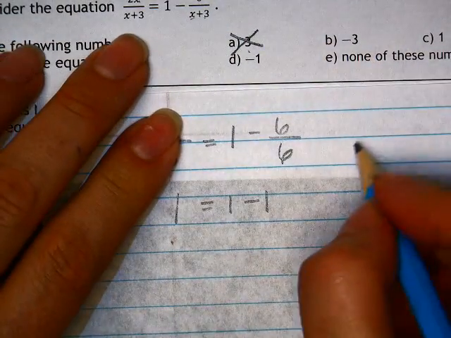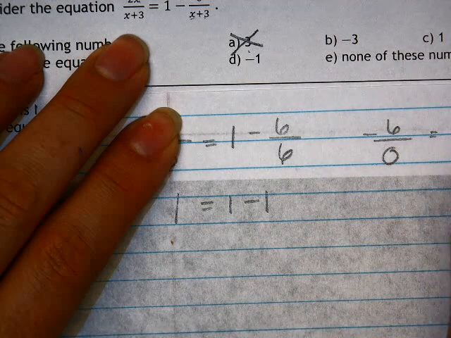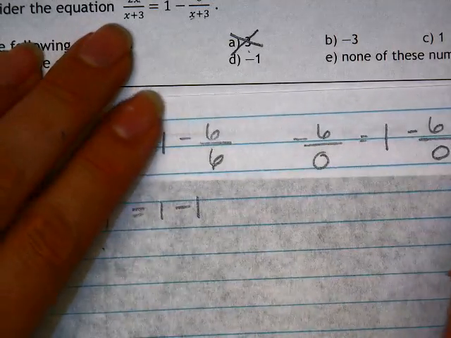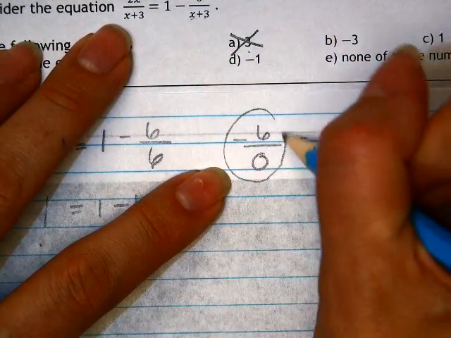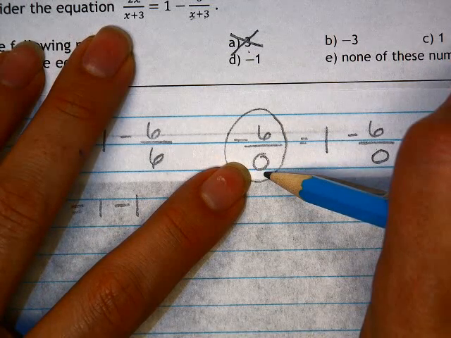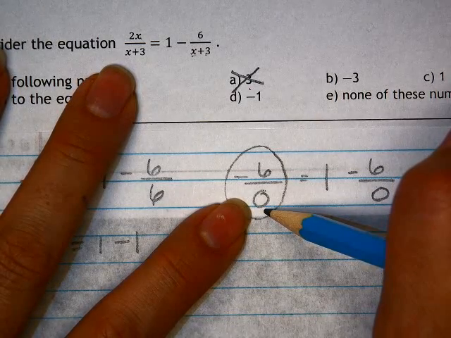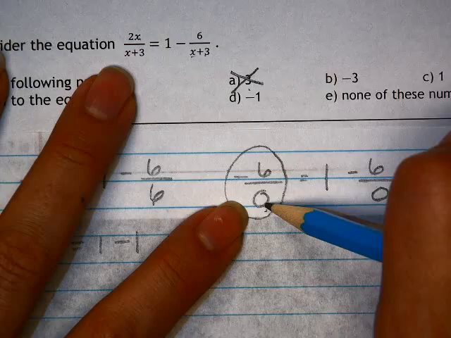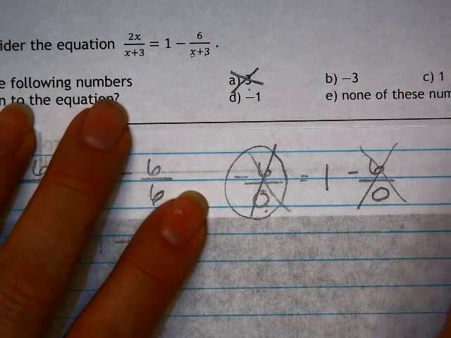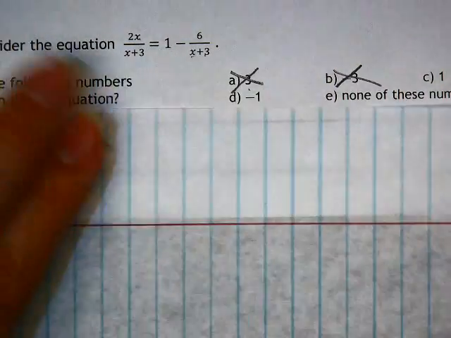If I plug in negative 3, I get negative 6 over 0 equals 1 minus 6 over 0. Now, I don't know how familiar you guys are with these things, but if you take 6 objects, you cannot divide it into 0 pieces. You can divide it into 1 piece where it stays the same. You can divide it into 2 pieces, but you cannot divide it into 0 pieces. So this is an error. It would show a syntax error on your calculator, and it would tell you that that would definitely be a problem. So let's go ahead and plug some other numbers in.